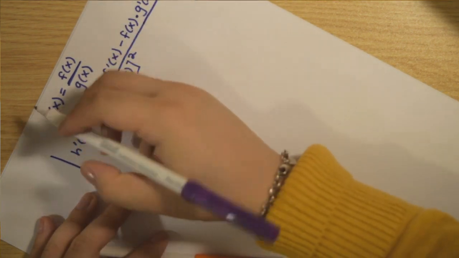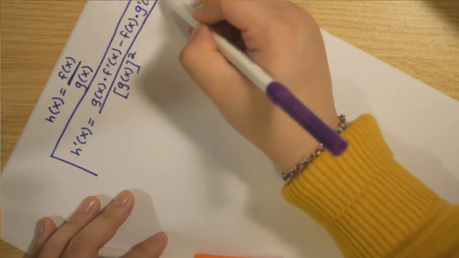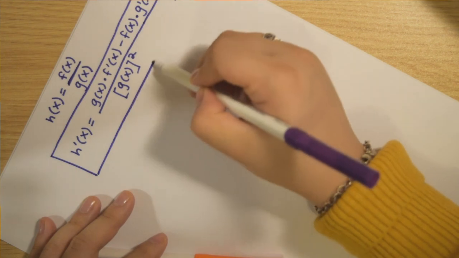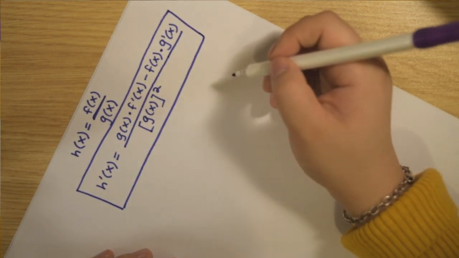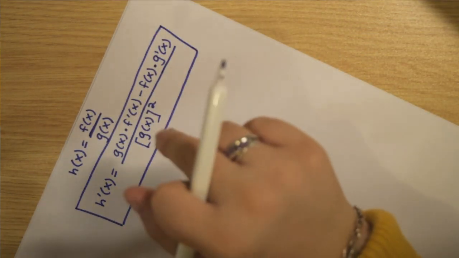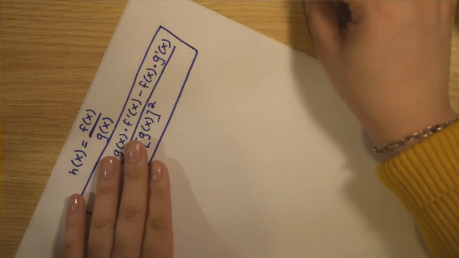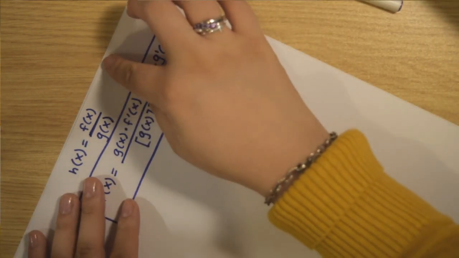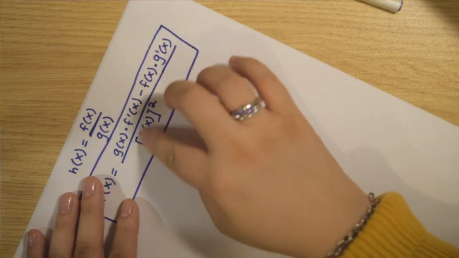This right here is my quotient rule. So it's quite a lot to memorize, I know. If you feel like memorizing it, you can take some time and kind of stare. But once we have this down, all we have to do is fill in these pieces and plug right in.